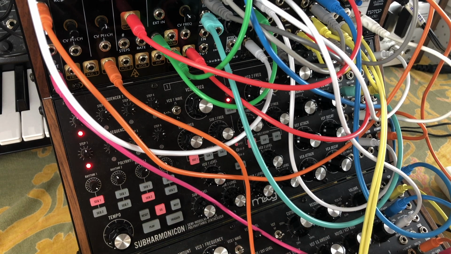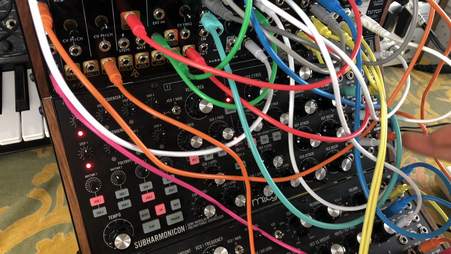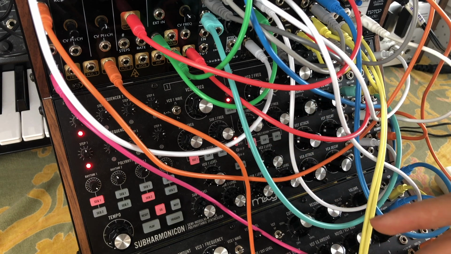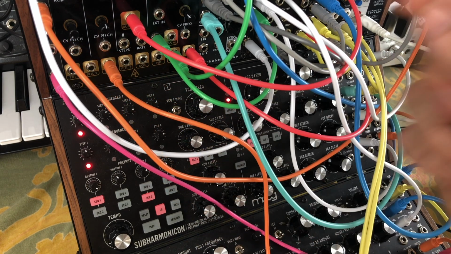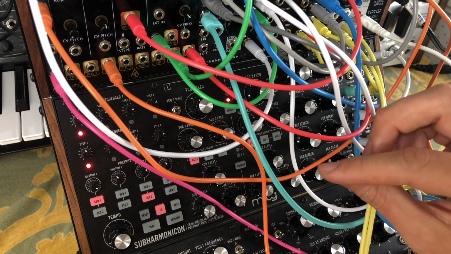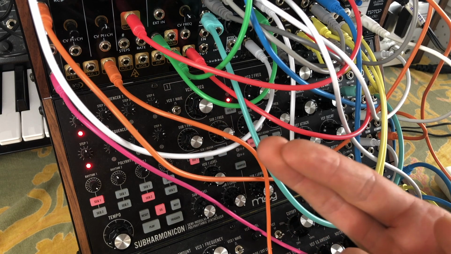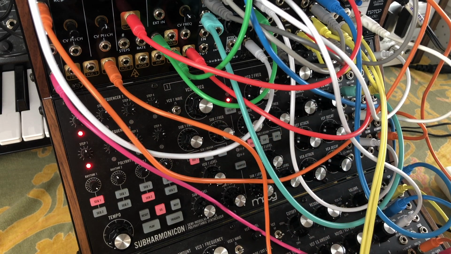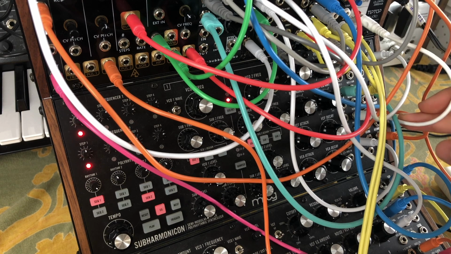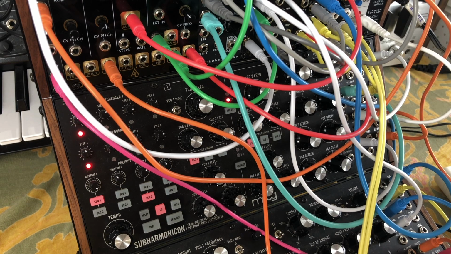And a lot of the reason that this works well is because I have these reset signals coming in every 2 bars. And the way that I did that was I just sent sequence 1 clock out into a 2 HP clock divider. And then I divided that by 16. Then I sent that to a pip slope in order to make it not a gated signal, but a trig. Then I sent that trigger into the reset of the Subharmonicon. So it resets itself every 2 bars, which is really helpful.